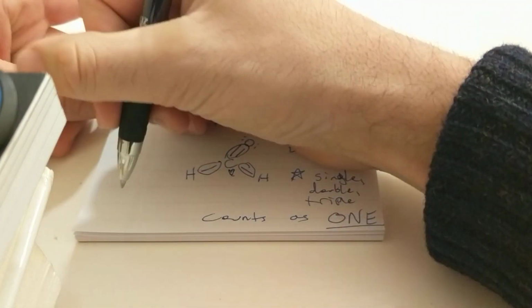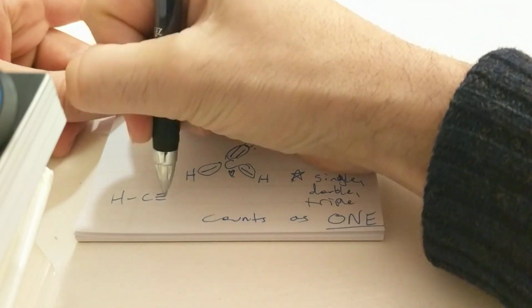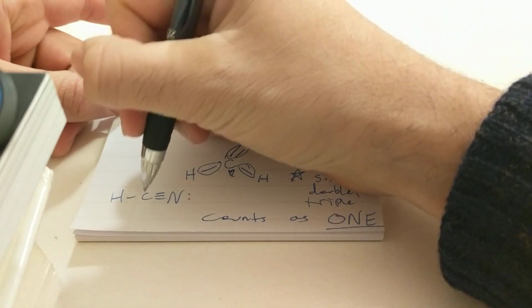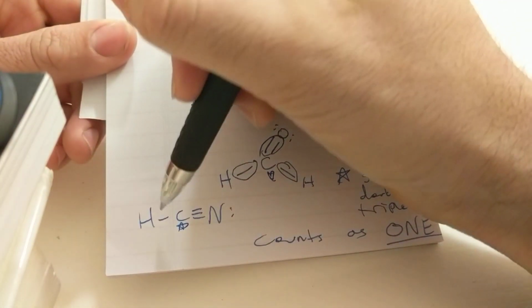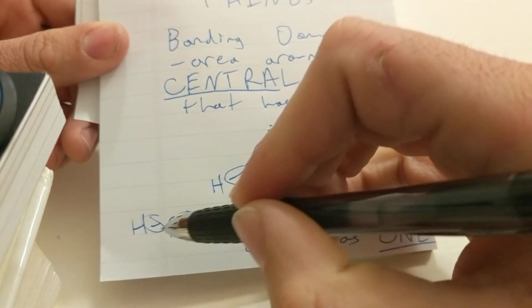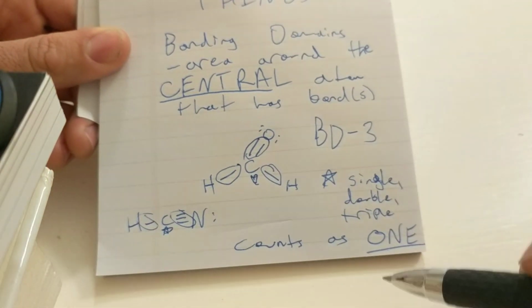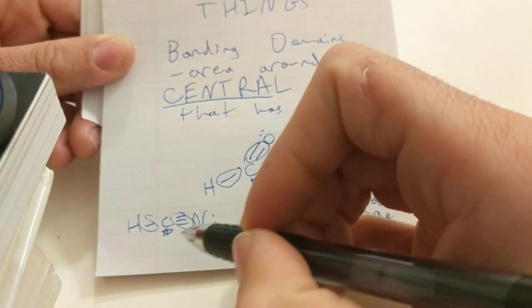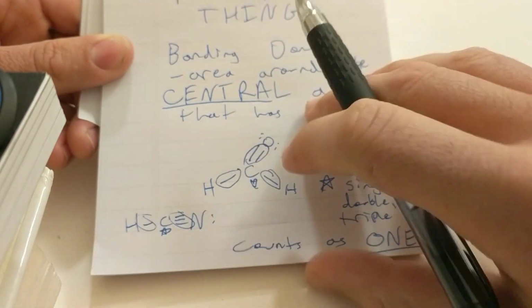If you see a triple bond, like this, H, C, N, the central atom is what we care about only. How many bonding domains? 1, 2. Two bonding domains. Single, double, triple counts as one bonding domain. All right, y'all? So we need bonding domains.